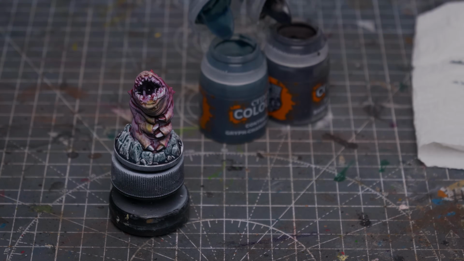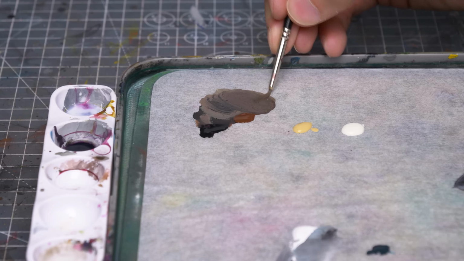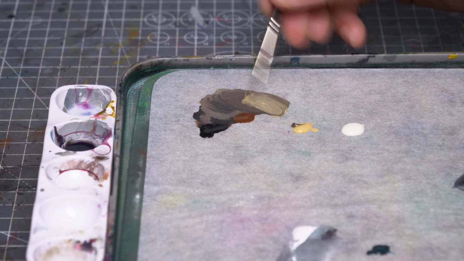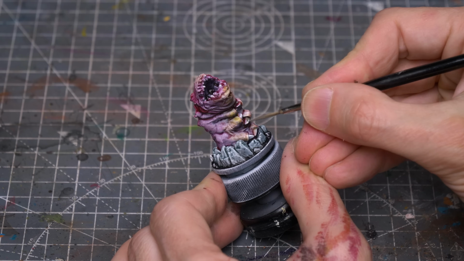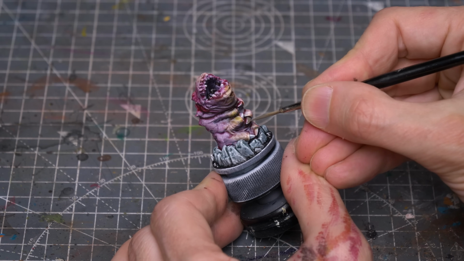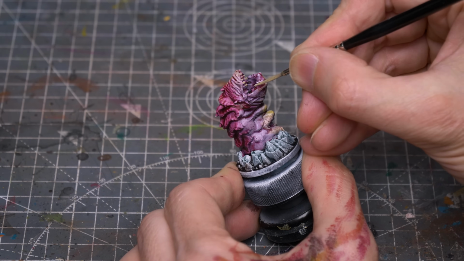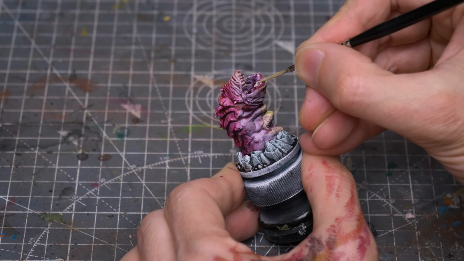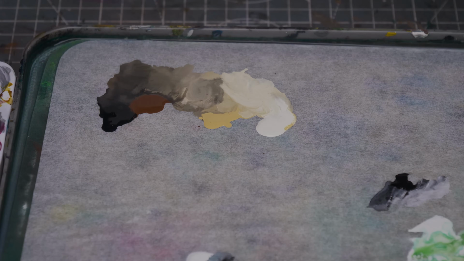To finish the Nameless Things off, I'm going to first mix a brownish grey tone and use this to paint the claws, teeth and the small spines on the back. I'm highlighting these up quite quickly to pure ivory.